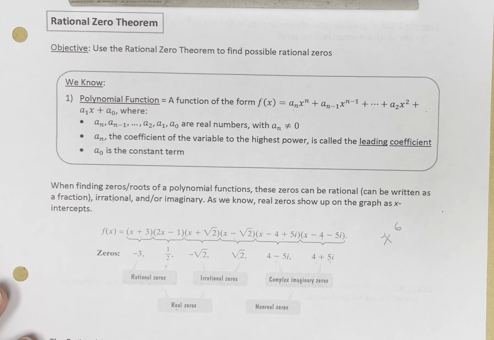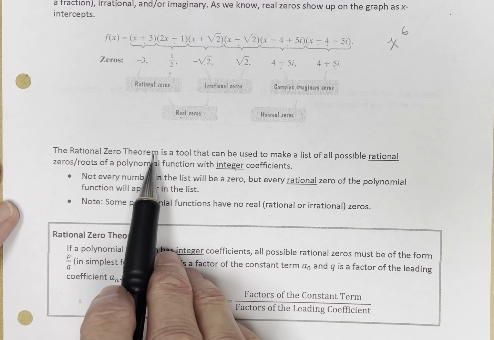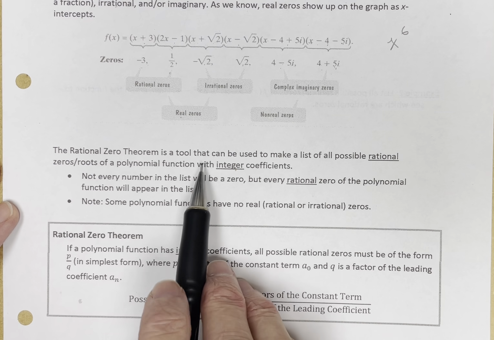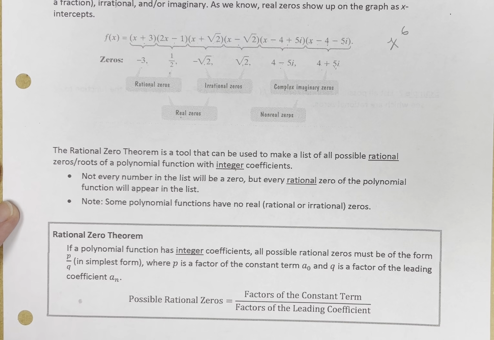Let's take a look at the Rational Zero Theorem. And then we'll do, I believe we've got 1 or 2 examples. Slide up here. There we go. Okay, the Rational Zero Theorem, it's a tool. It's a tool that can be used to make a list of all possible rational zeros.